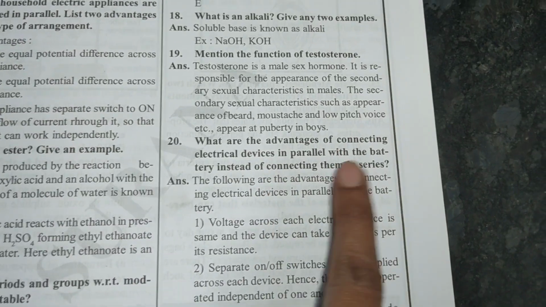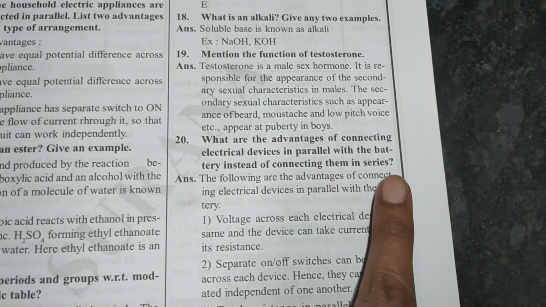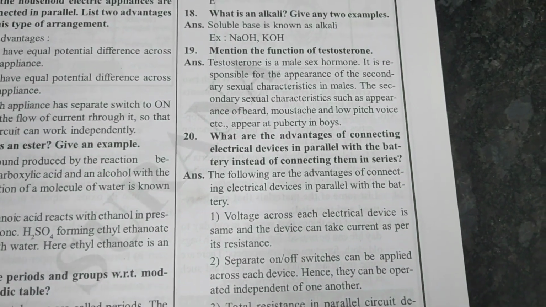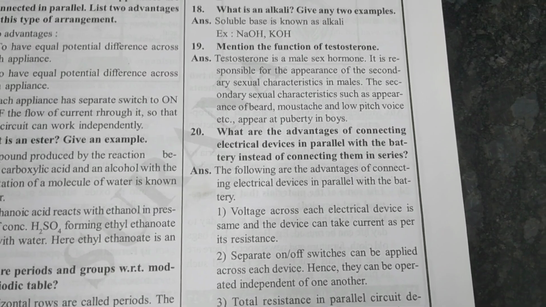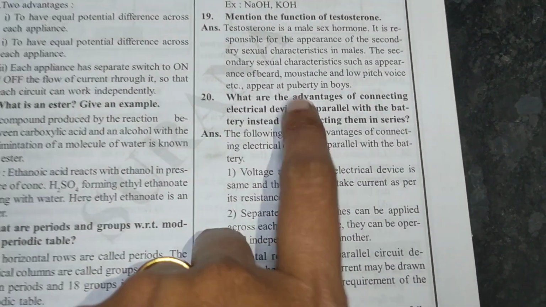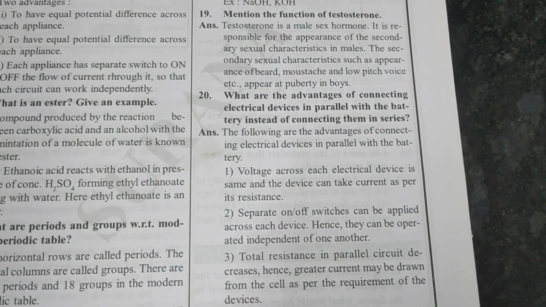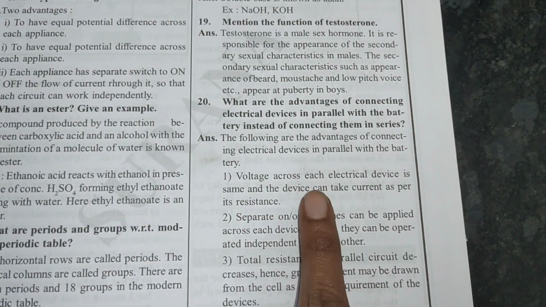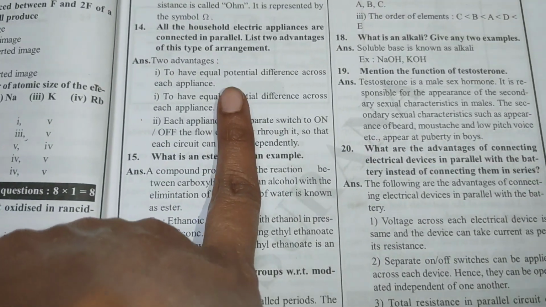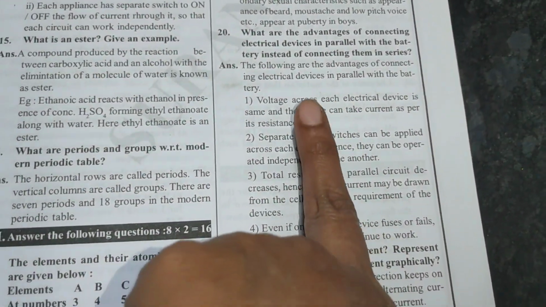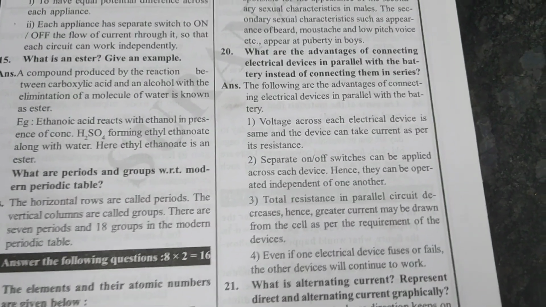Next, what are the advantages of connecting electrical devices in parallel with the battery instead of connecting them in series? So let's see. The following are the advantages of connecting electrical devices in parallel with the battery. Voltage across each electrical device is the same. Here also I explained the same: potential difference will be the same. So the same we can write. Here voltage will be the same and each device can take current as per its resistance.